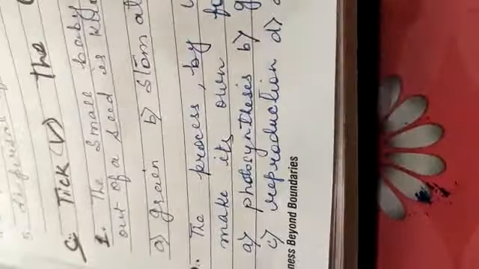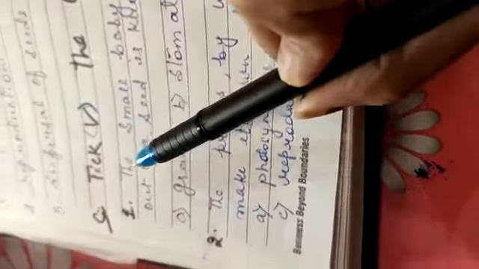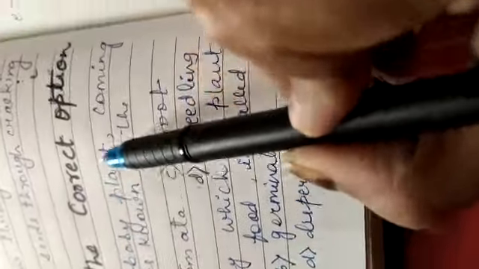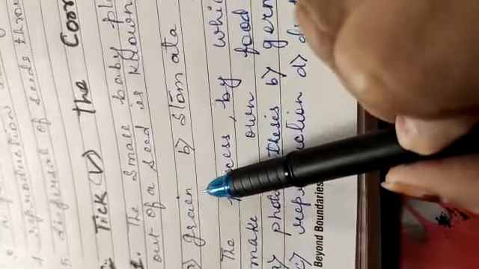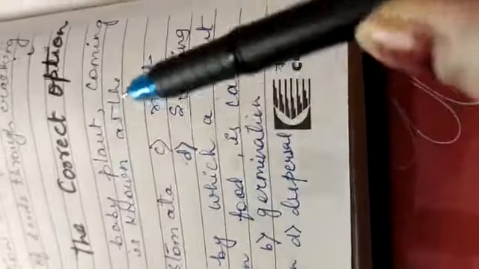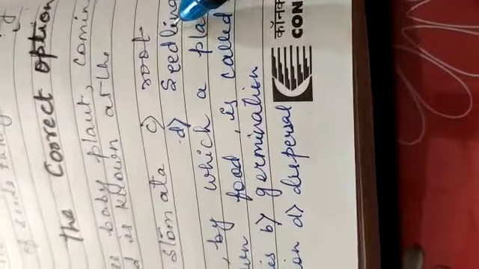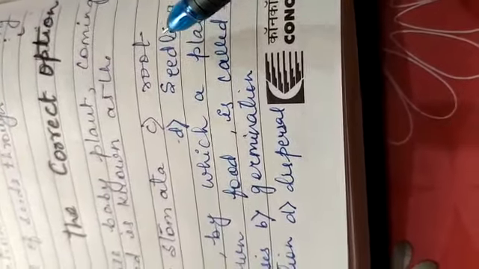Tick the correct options. First question: the small baby plant coming out of a seed is known as, the options are grain, stomata, root, or the last option, seedling.